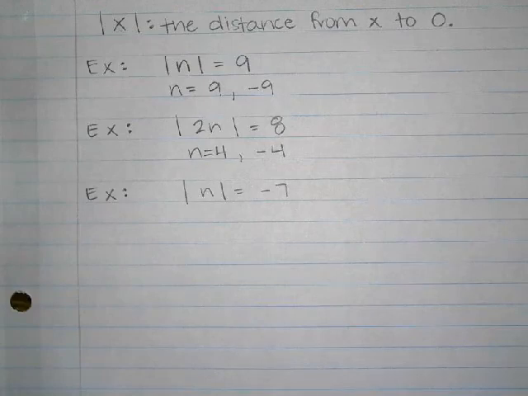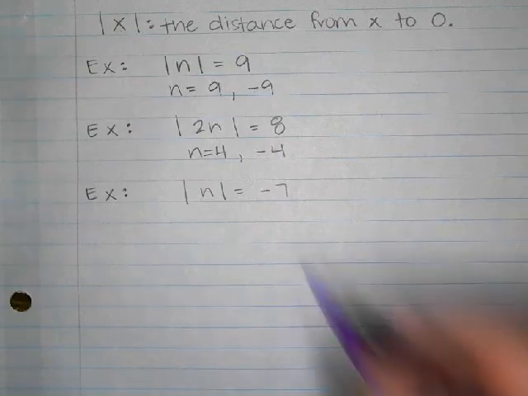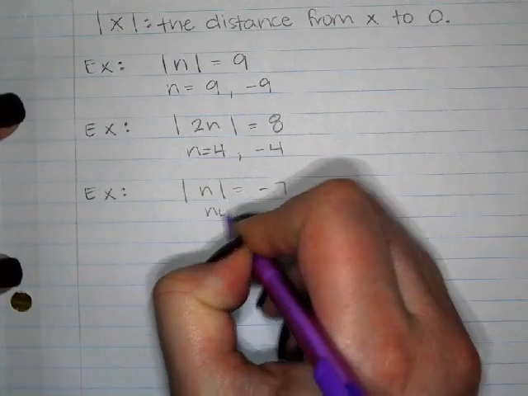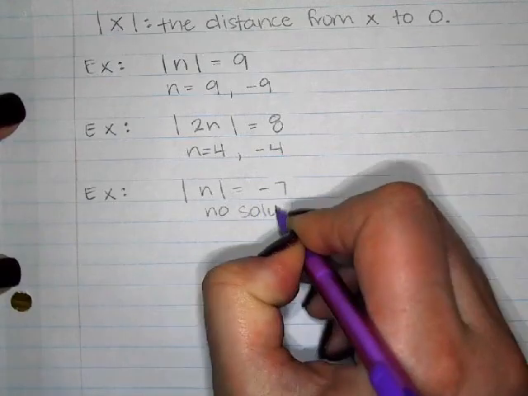What would you say? No. Think about it again. The distance is -7. I walked -7 miles today. You're crazy, right? You would say that's silly. You don't walk a negative distance. So here we would say no solution. You can't go a negative distance. That's silly.